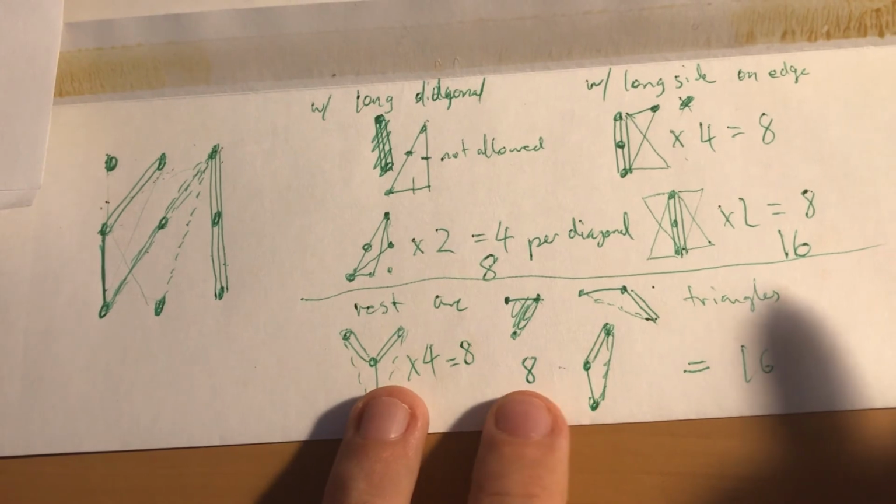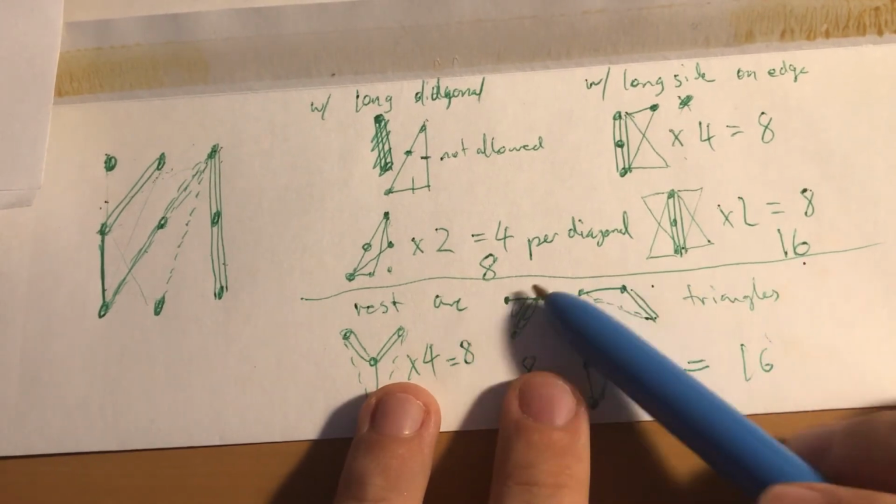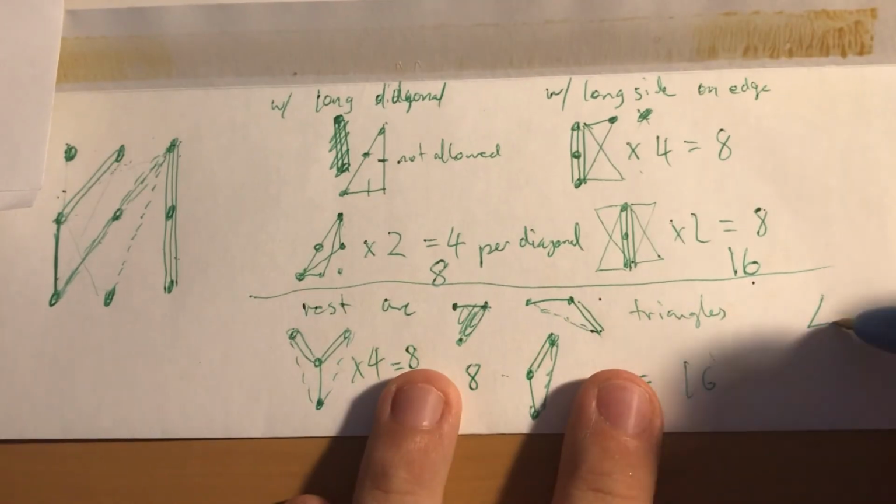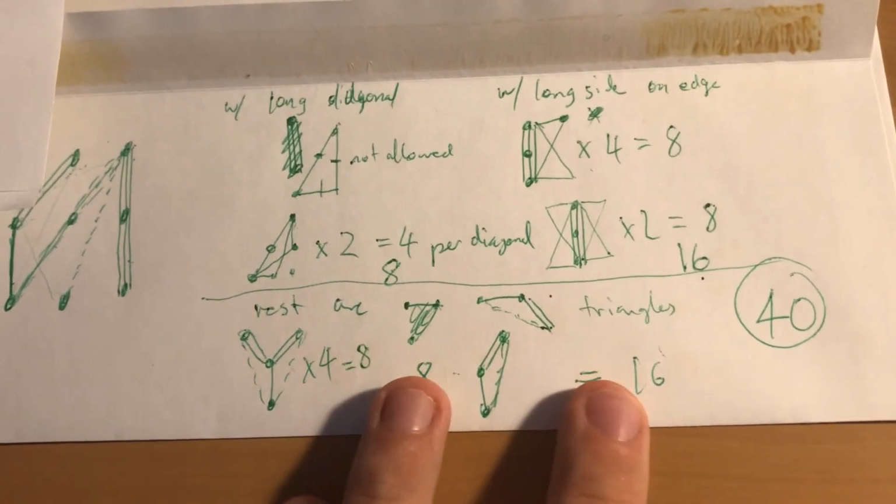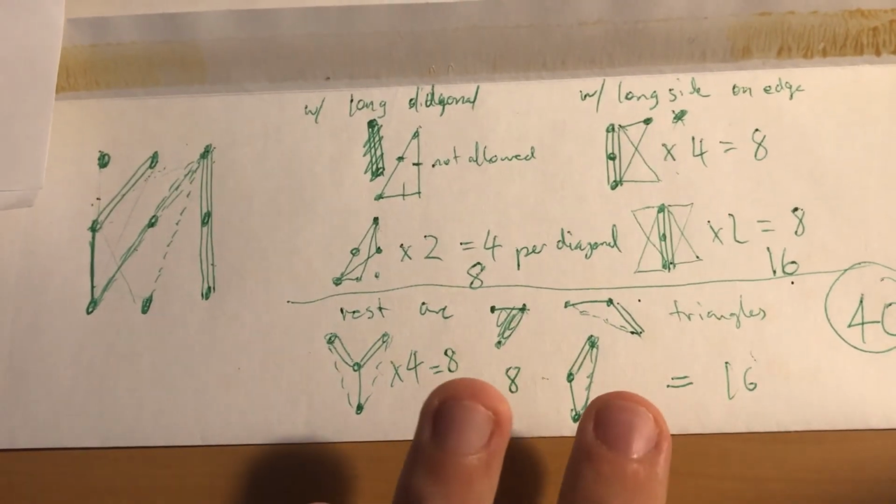So there are actually quite a lot of triangles. 32 plus 8 is 40. Okay, I haven't had time to check this. Hopefully this is right. If you see something wrong, please let me know.